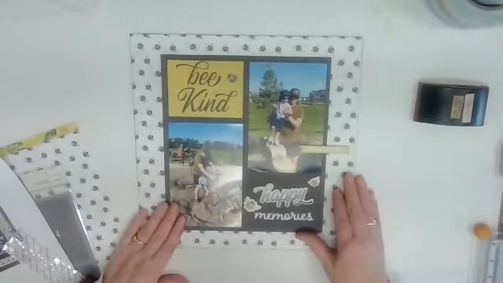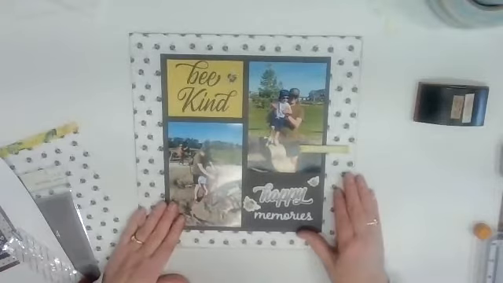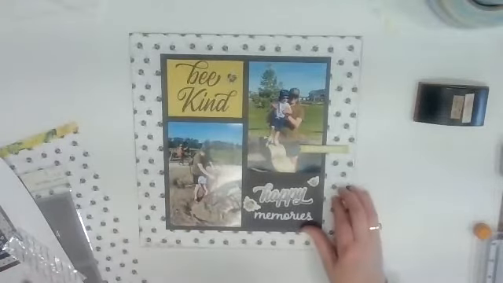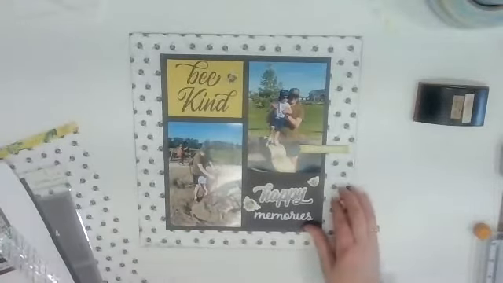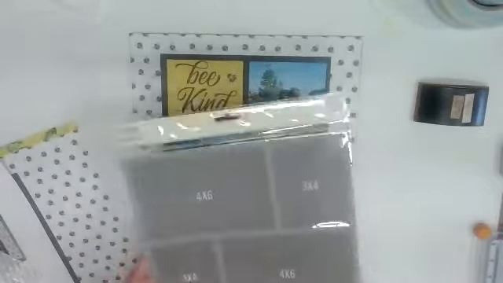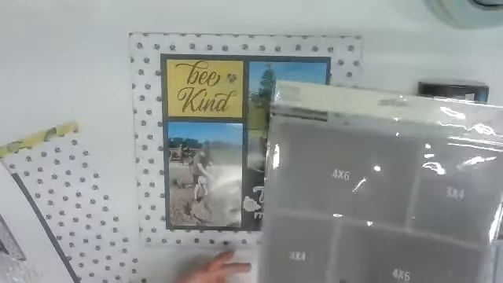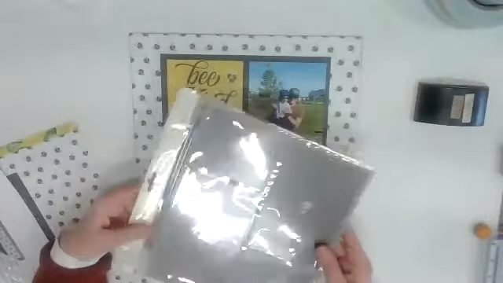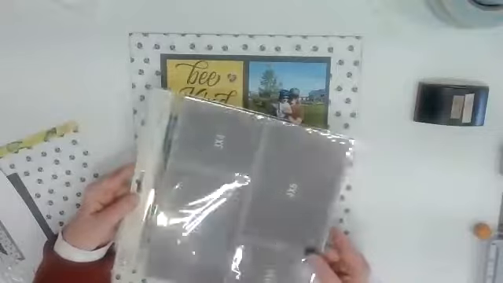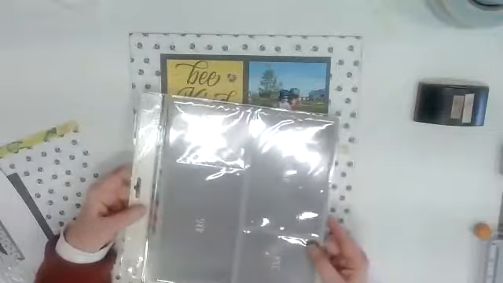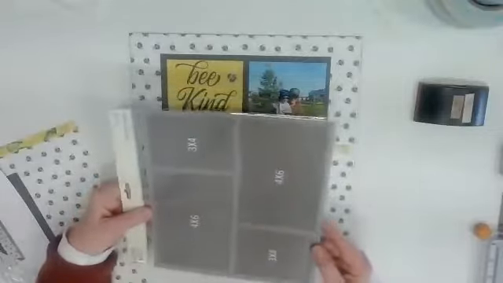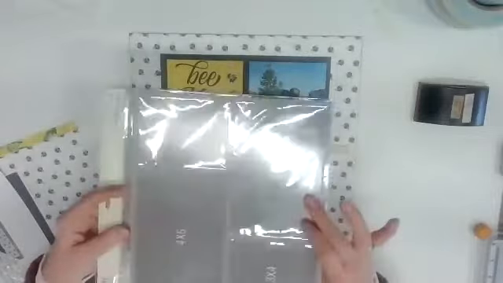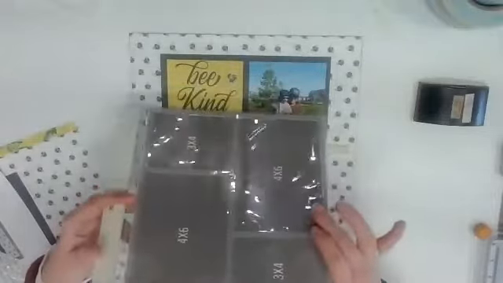Okay, guys, you're back for another couple layouts. This one is called "Be Kind." This is what I thought of when I was doing this. I used these, another set of the mats, the templates. These are great to have. And this is how they come.